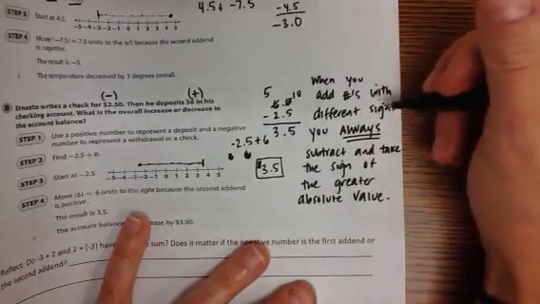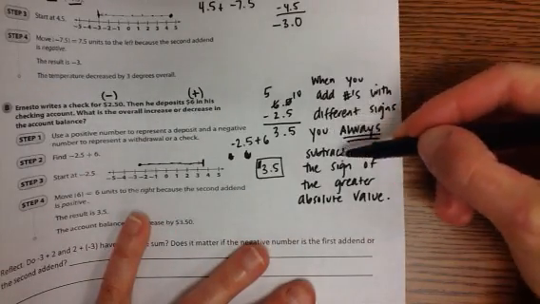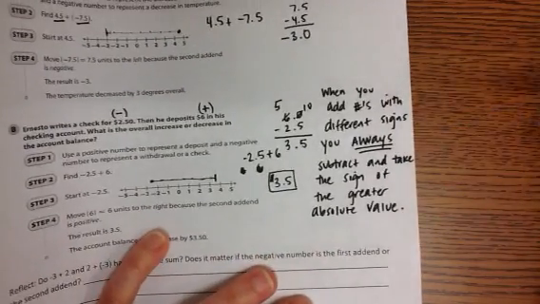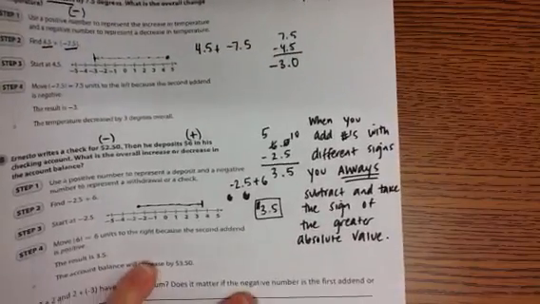So when you add numbers with different signs, you always subtract and take the sign of the greater value. When you're adding numbers with the same sign, you go ahead and add and keep the sign.